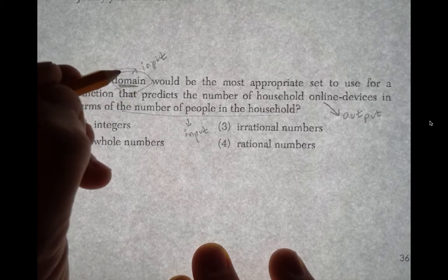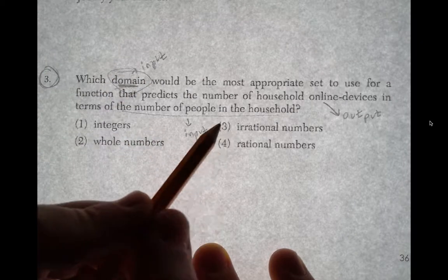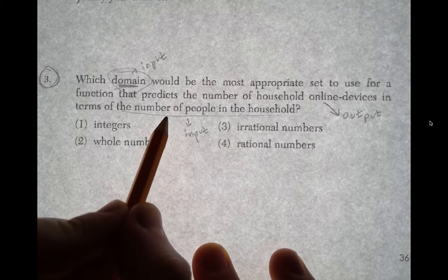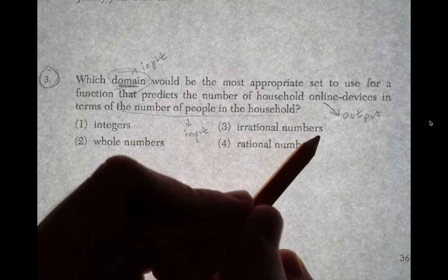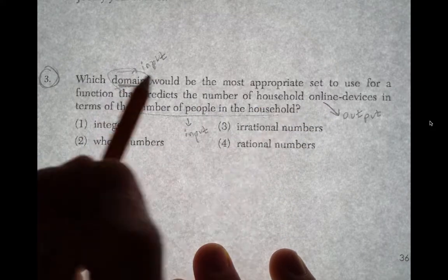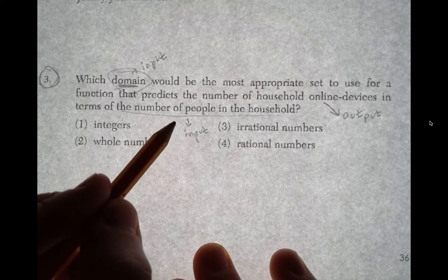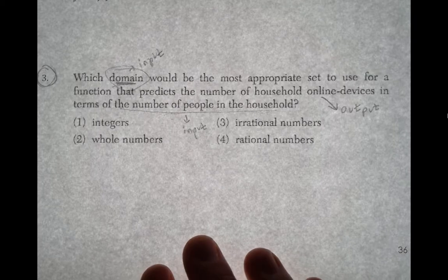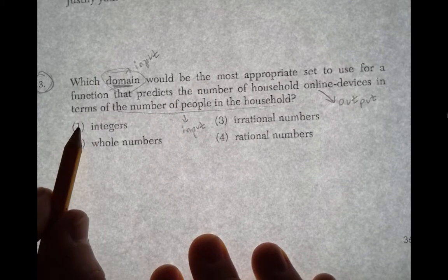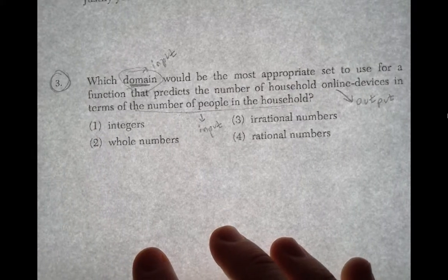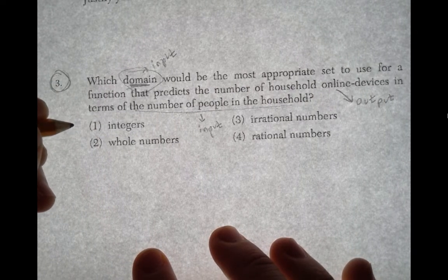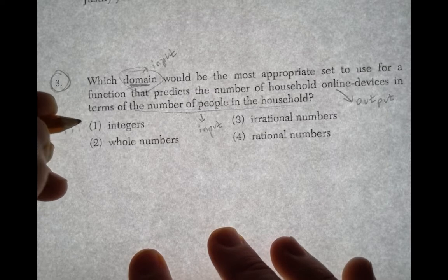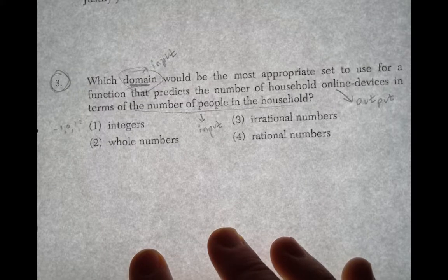And they're asking for the domain, so we're looking for the number of people in a household. What could be an appropriate way to represent the number of people in a household? It's actually going to be true as well for this output, so it didn't matter if you knew which one was the input here, but it's good to know that we're looking for a number of people. Can that be represented as integers? Well, integers are all of my regular whole numbers, but it includes negatives. So -1, 0, 1, 2, going on forever that way, and also to the left.